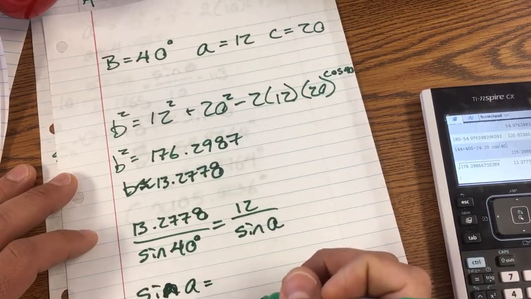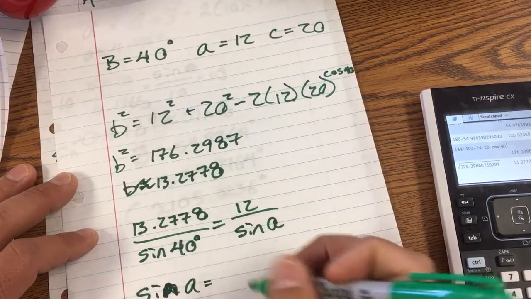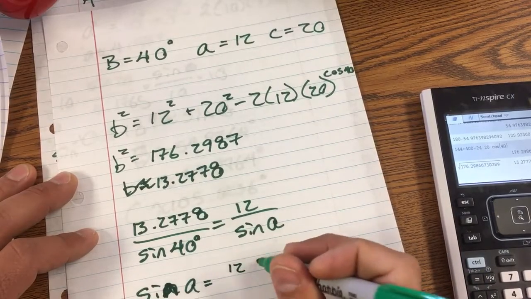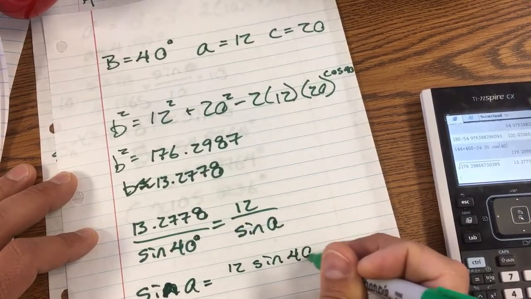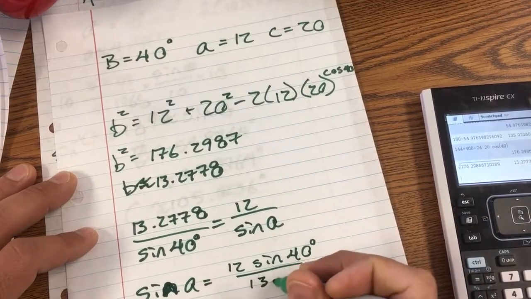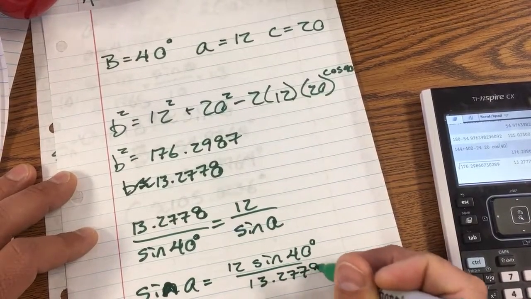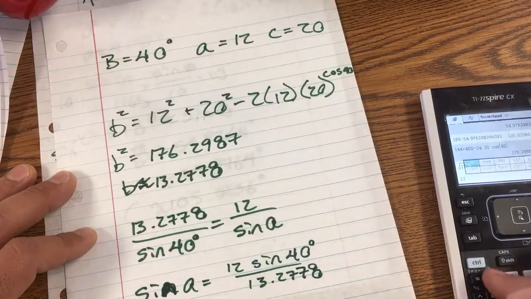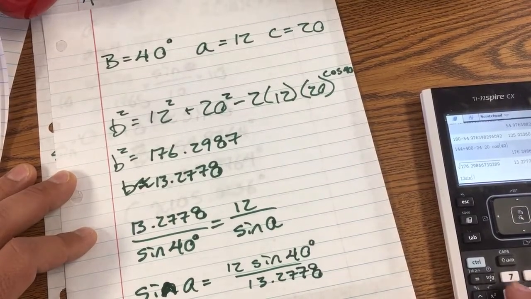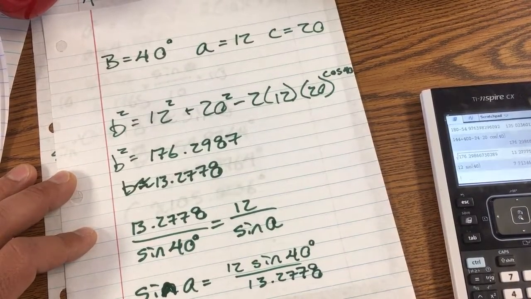So I'm going to cross multiply and then divide by that. 12 times the sine 40 divided by 13.2778.